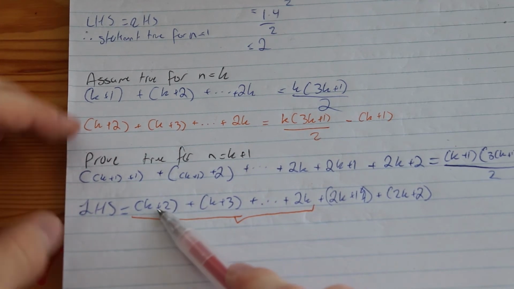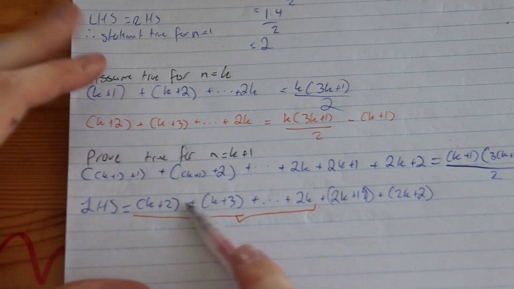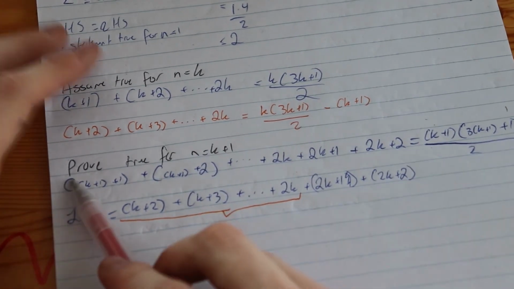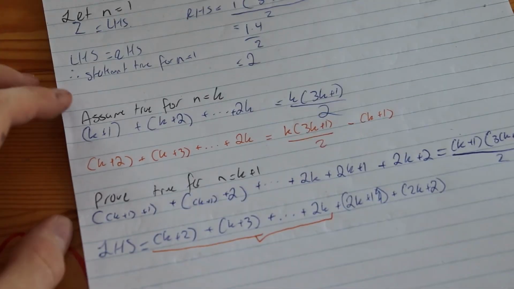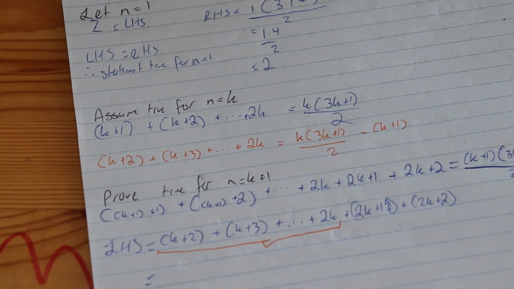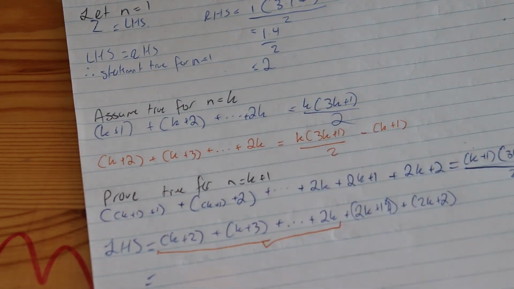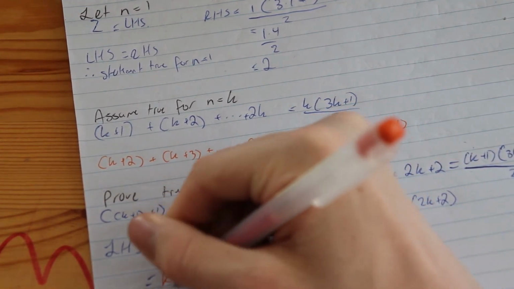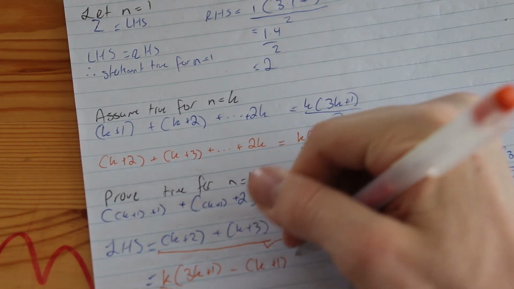If, from what we've assumed is true, we can show that it must be true for the next integer, and that's basically what we've done for our proof. And if it's true for the next integer, it just means that this left-hand side will be equal to this right-hand side. So I'm just going to replace all of what we have here with what we've assumed is equal to up here, which is k times (3k plus 1) on 2 minus (k plus 1).